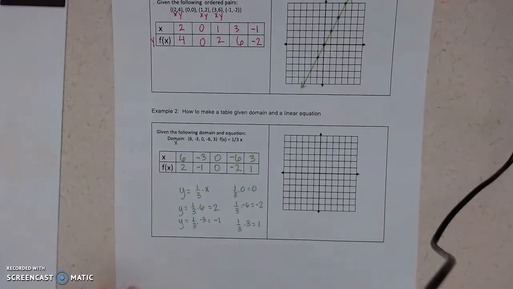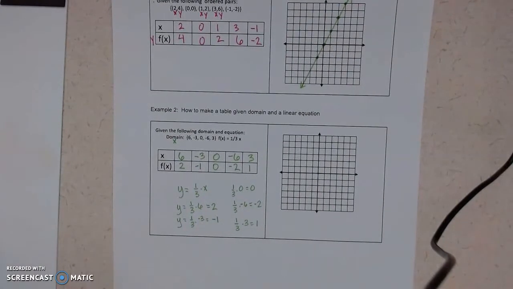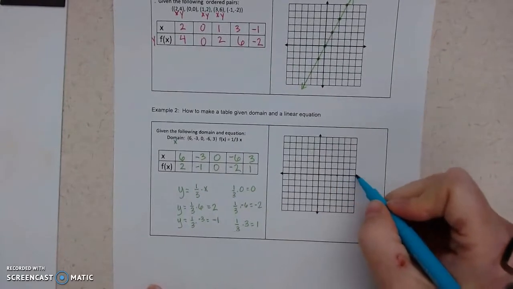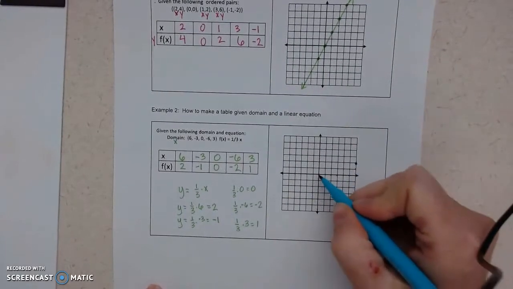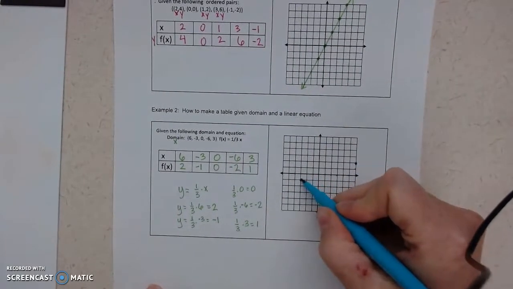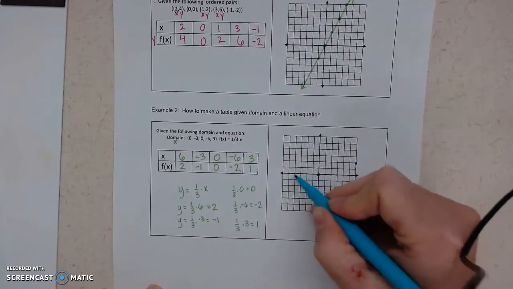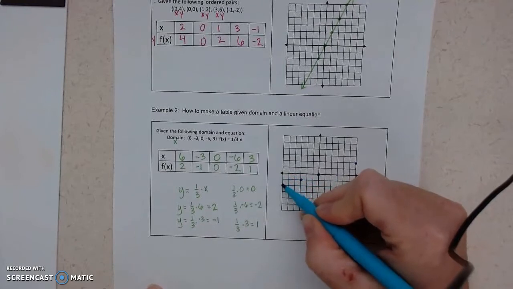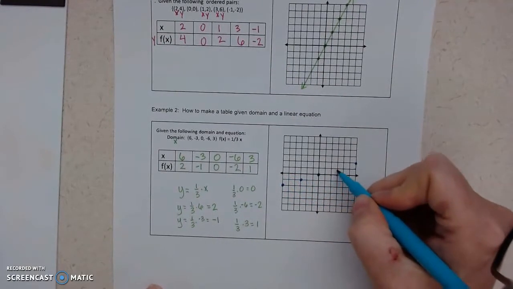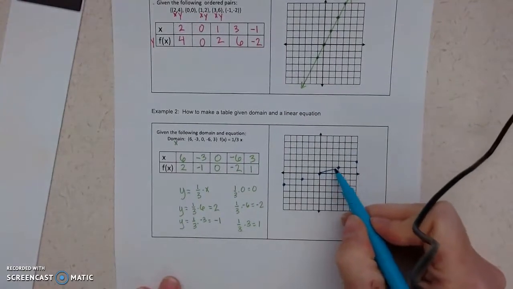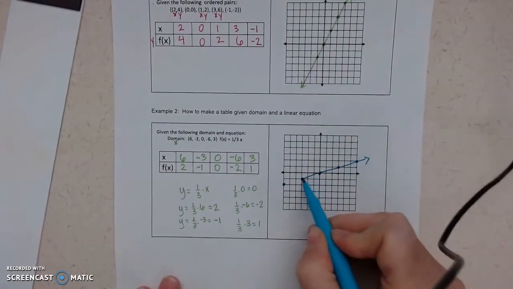So then we're going to graph those ordered pairs. I've got 6, 1, 2, 3, 4, 5, 6, up 2, -3, -1, 0, 0, -6, -2, 3, and 1. So I'm just going to go ahead and freehand this, and that's good.